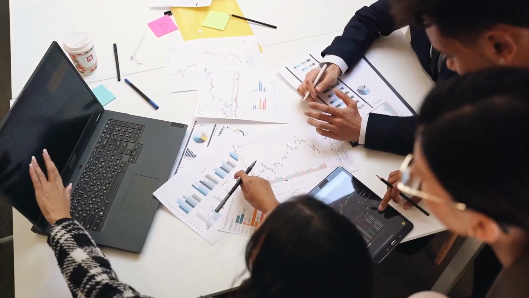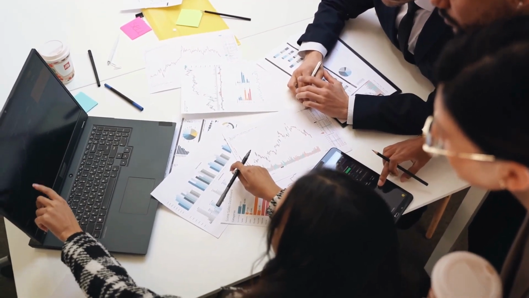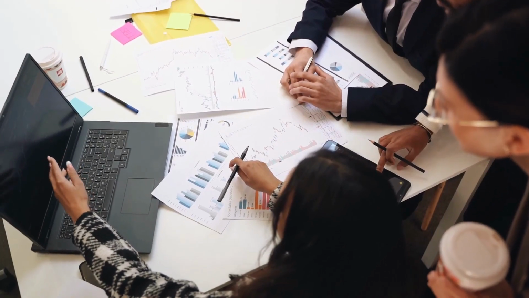Simply put, liabilities are what your firm owes. This could be in the form of loans, accounts payable, or wages due to employees. It's essential to keep track of liabilities as they significantly impact your firm's financial health.